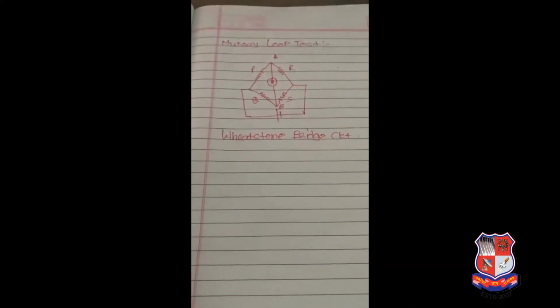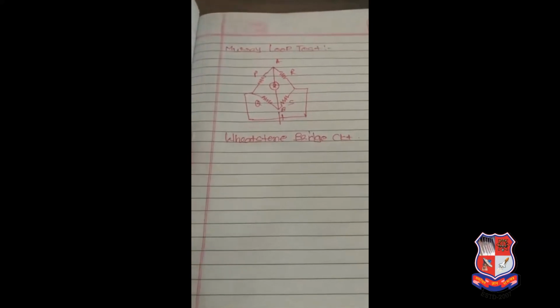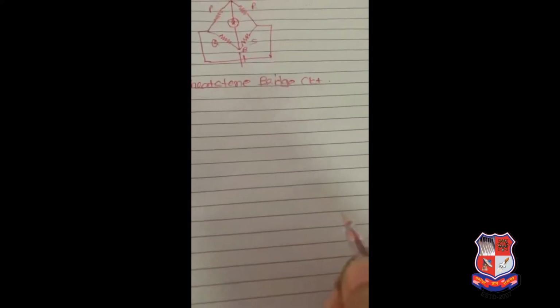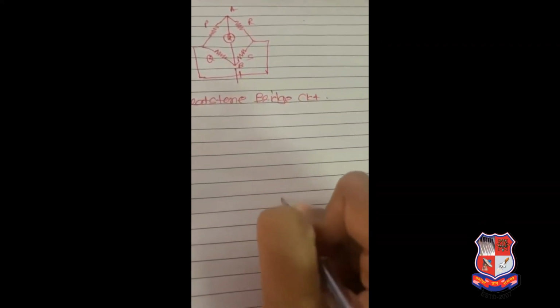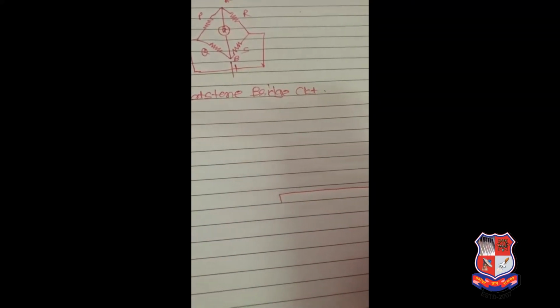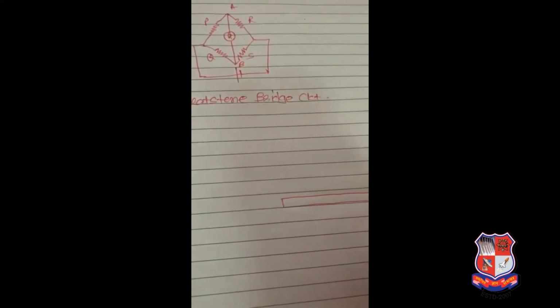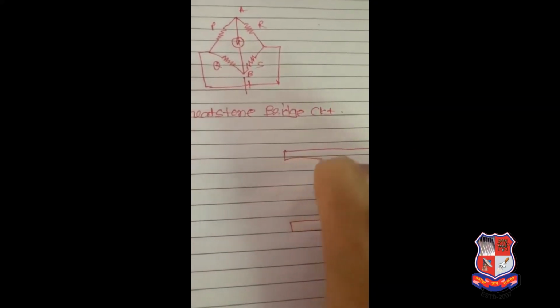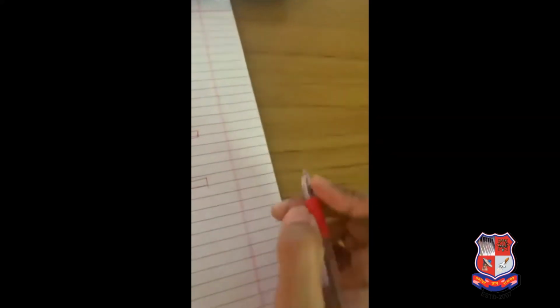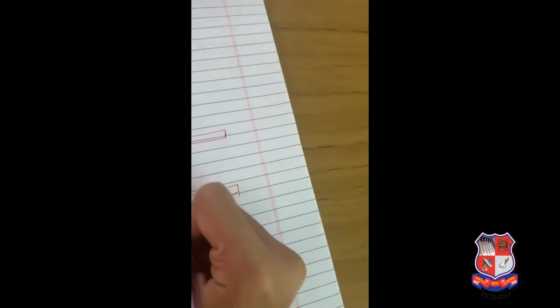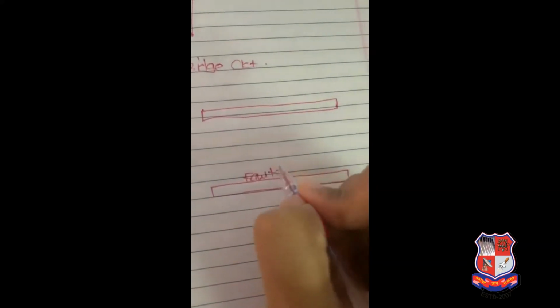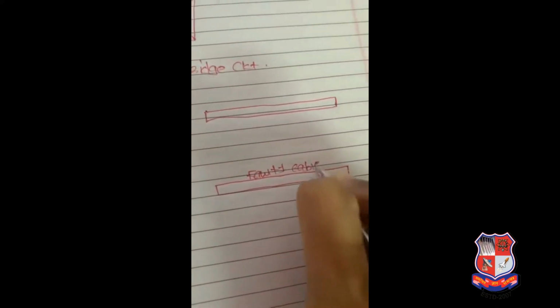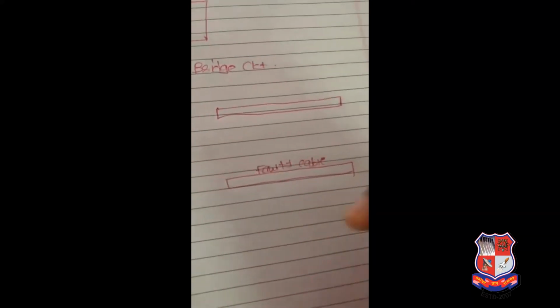Now, we will see how this Murray loop test works. First of all, we are drawing 2 cables. One is the faulty cable and the second one is the healthy cable.